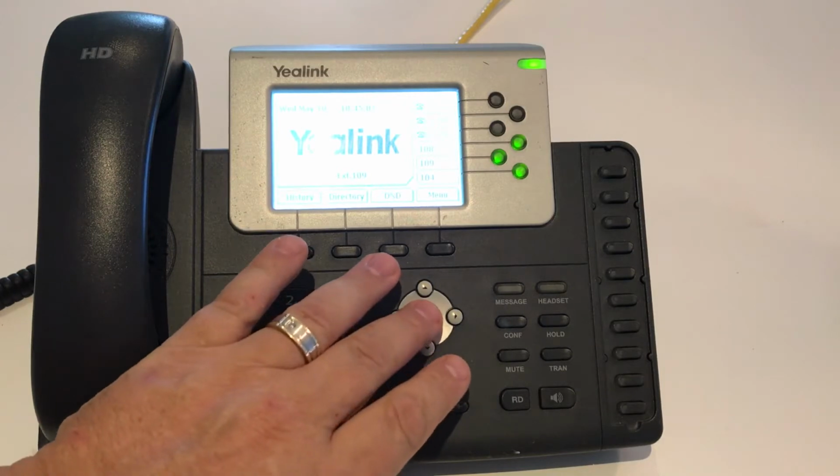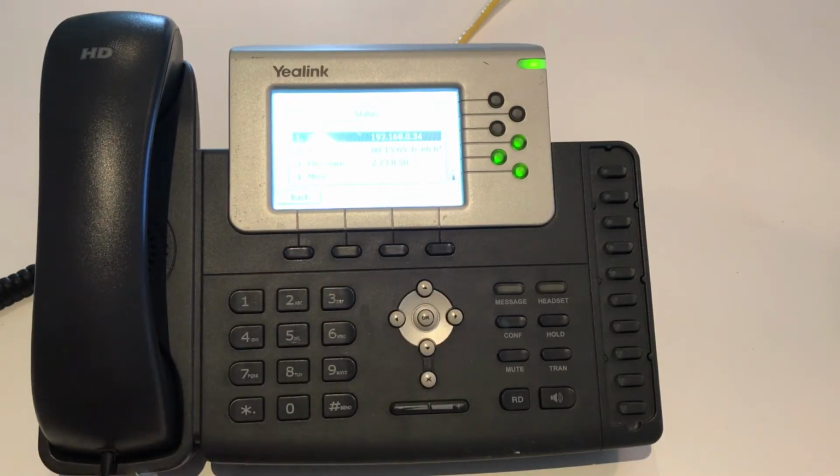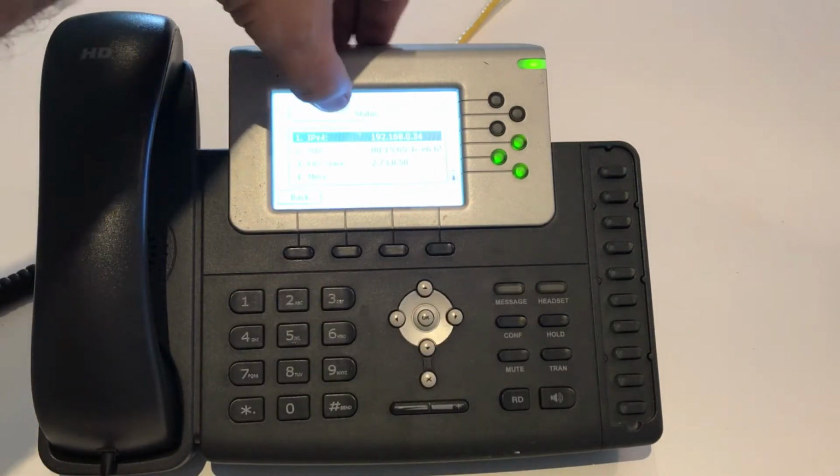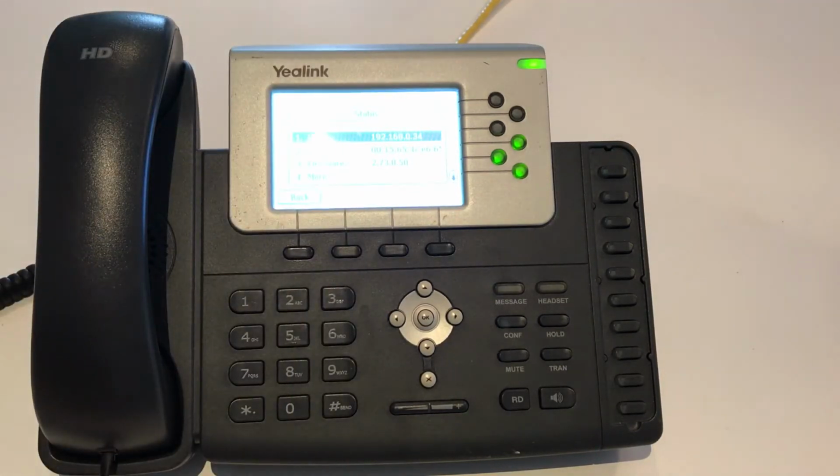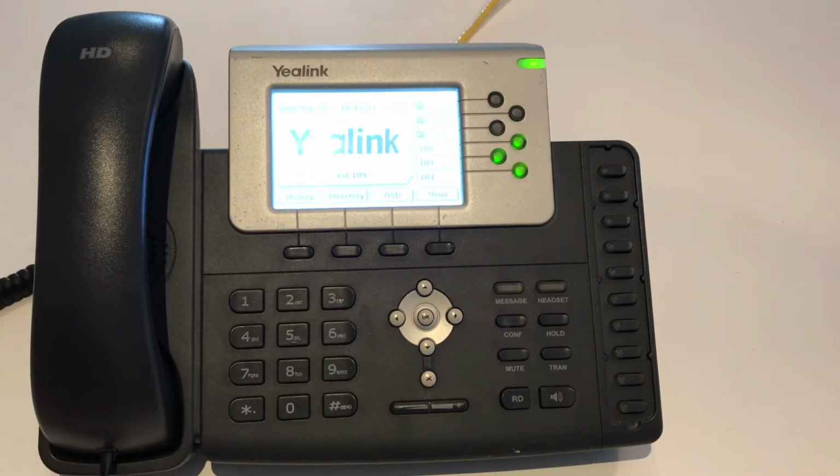The X would be, for example, if we push the OK button here, I don't know if we can see it very well, but you have an IP address, you have the MAC address of the phone and what firmware version. If we hit number 4, it's going to tell us there's a network, a phone status, but that's really a more advanced feature for people who are programming, because these phones are quite dumb out of the box, but you program them and tell them what to do. And they're absolutely feature rich in what you can do.